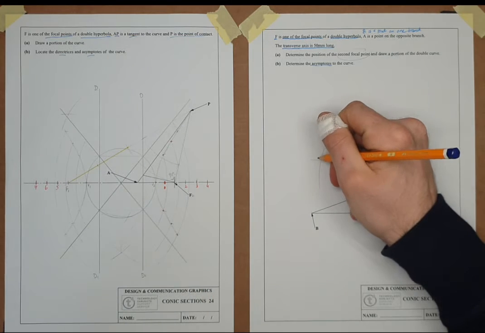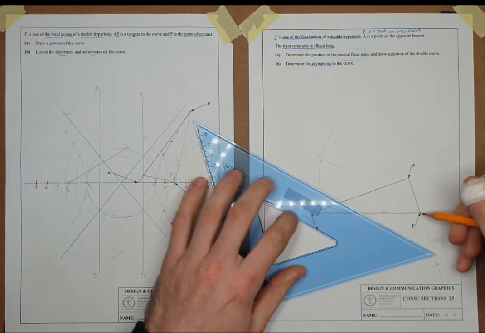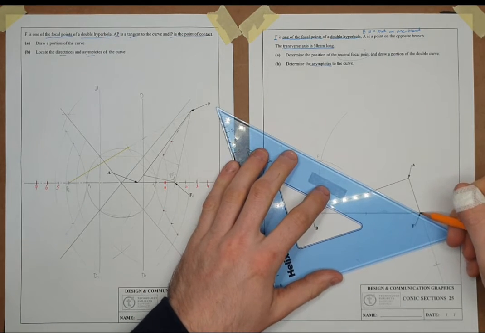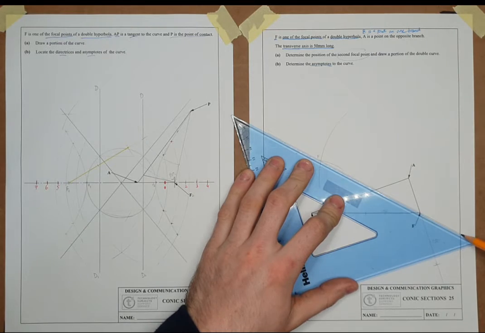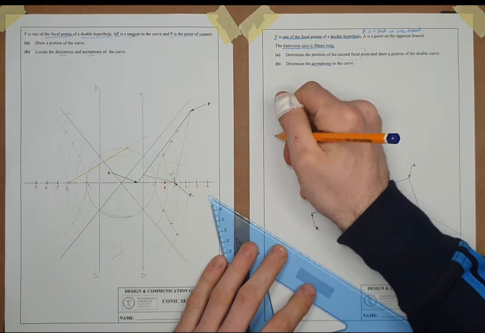I'm going to label it. I'm going to draw the axis, but then I'm going to go back and test just to make sure that everything is correct. That should be my focal point there, which means that that should be my axis.